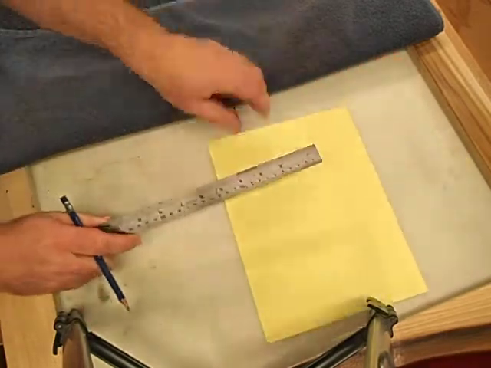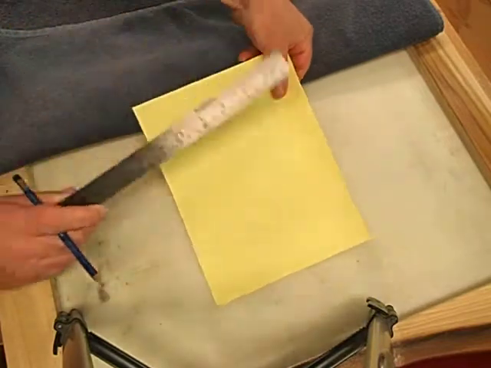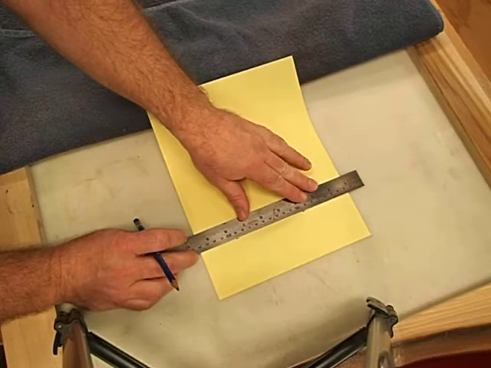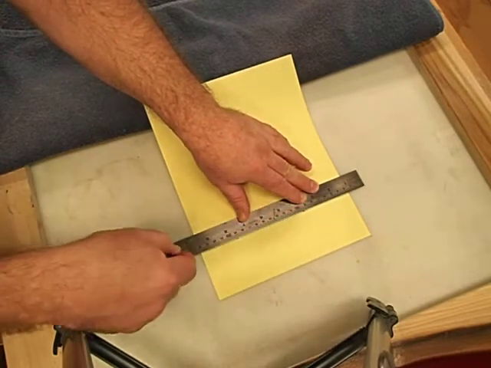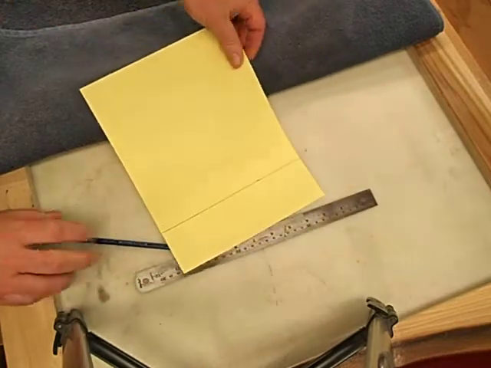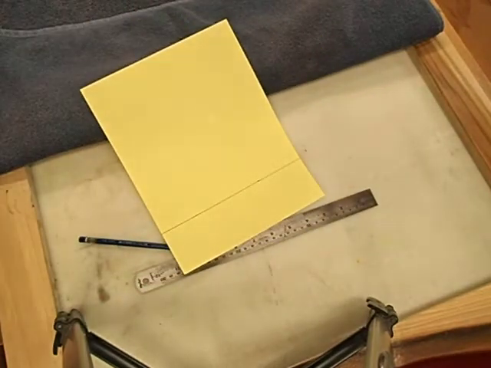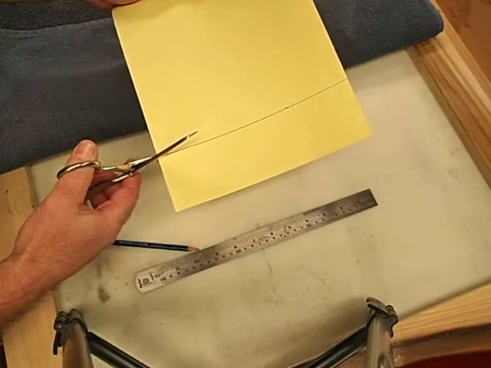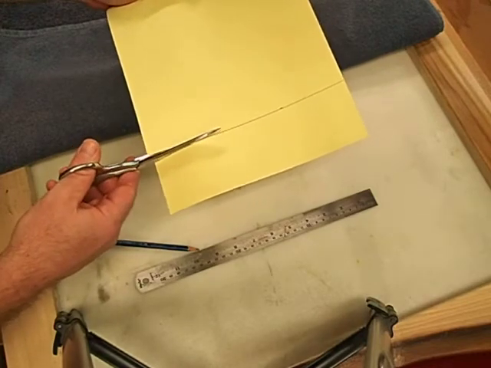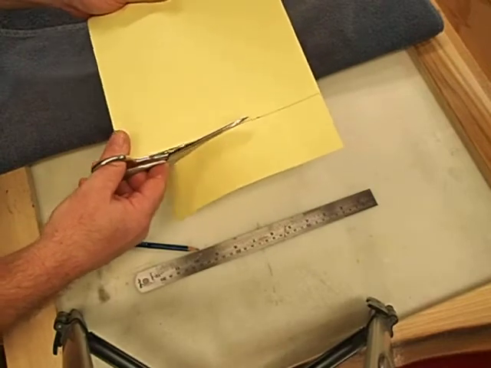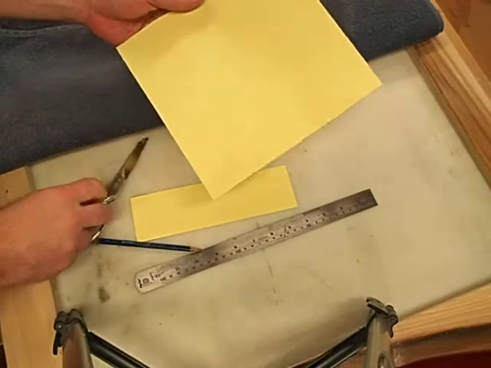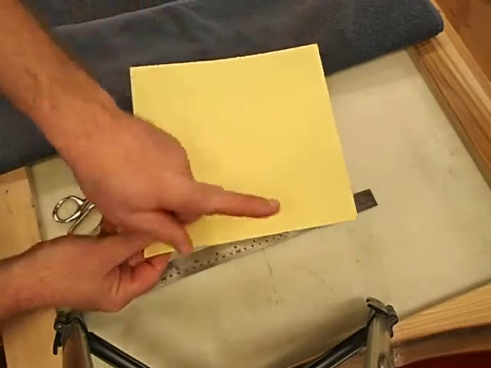You can see I've got my 2 marks. I can now take my straight edge, and that's what I'll be trimming off. To trim it off is really easy. You can use a pair of scissors, or an X-Acto knife, whatever. I'm just going to use scissors because most of you probably have scissors. I trim off this short edge, and then voila, a nice square. We already have that over there.